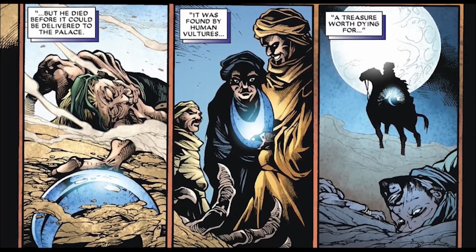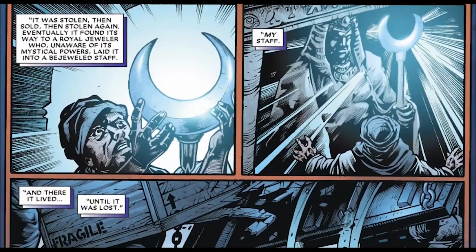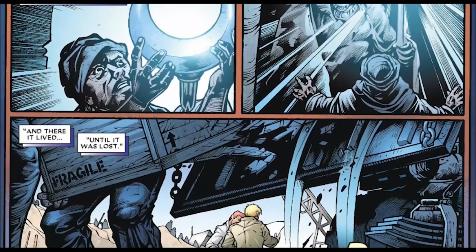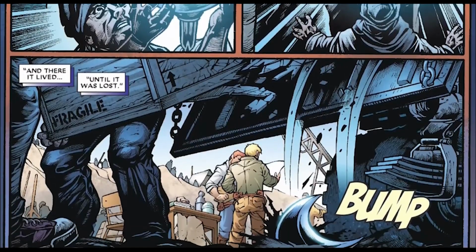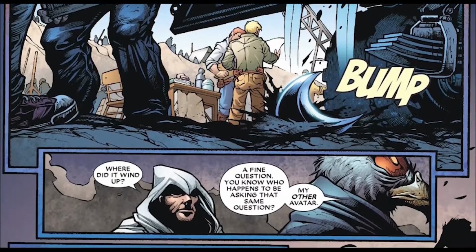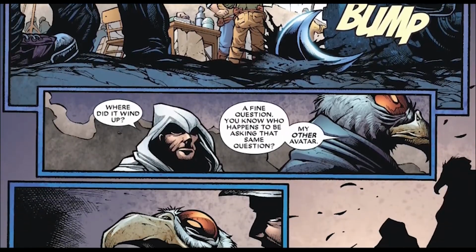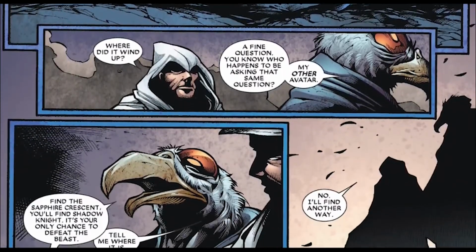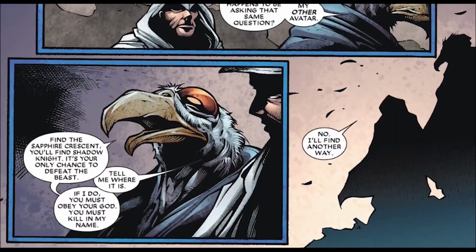Either way, you have Moon Knight get the info from Khonshu, and Khonshu tells him that he needs to find the Sapphire Crescent that has been changing hands left and right for the last few decades. So Moon Knight needs to find some clues to tell him where this weapon is.